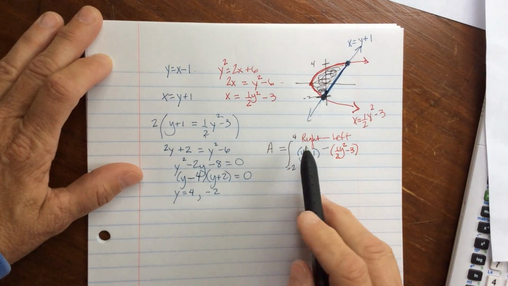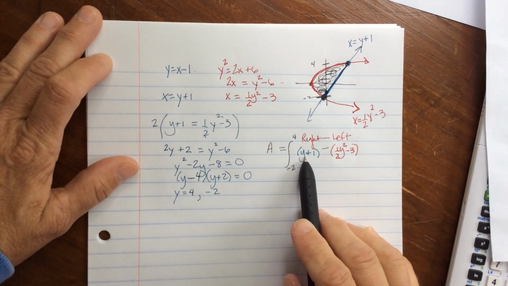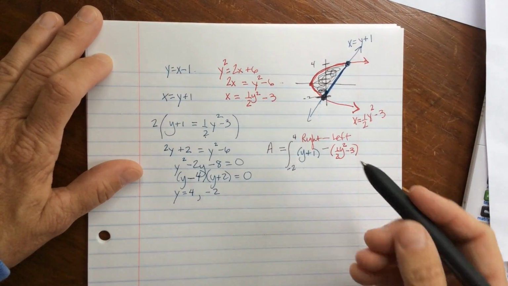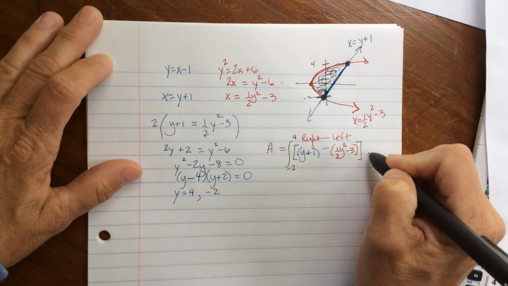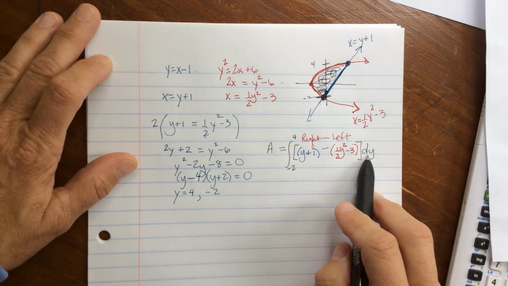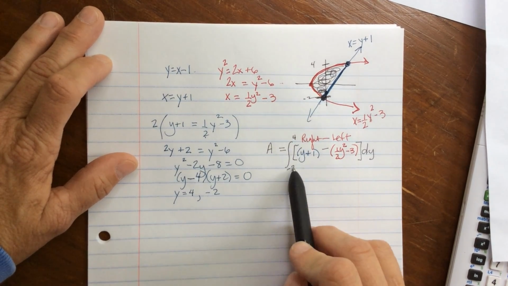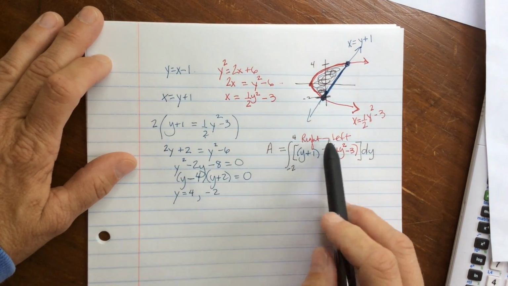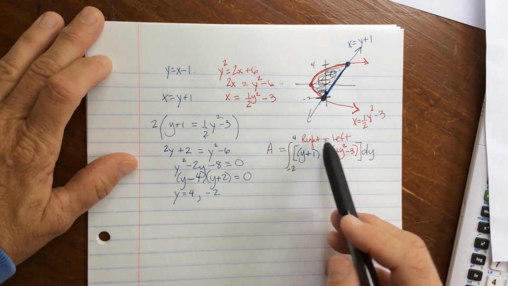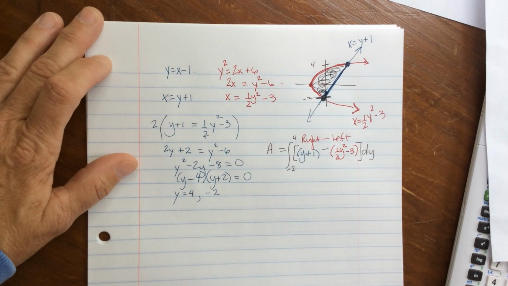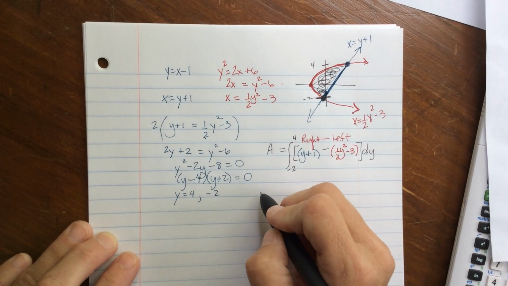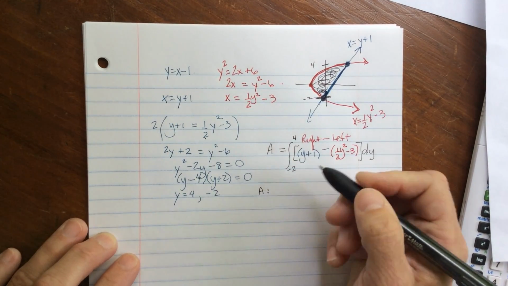So when your integrand involves the y variable, there's some things you've got to be careful with, because the variable here is y. We multiply by dy. Our lower and upper bounds are in terms of y. And when your variable is y, you always subtract to find that area right minus left. Okay? So let's go about cleaning this up and see what we get.